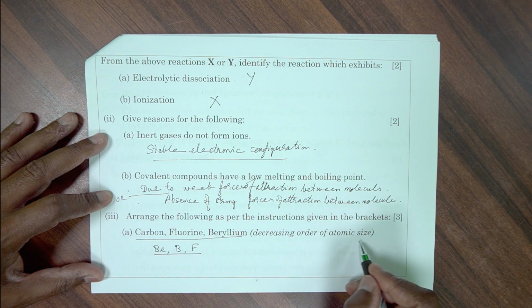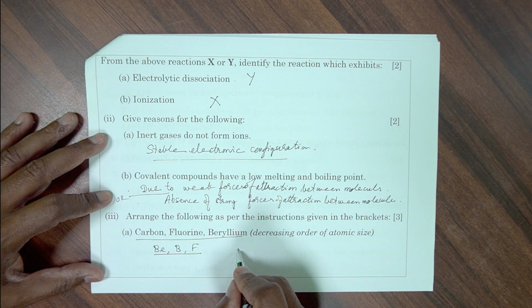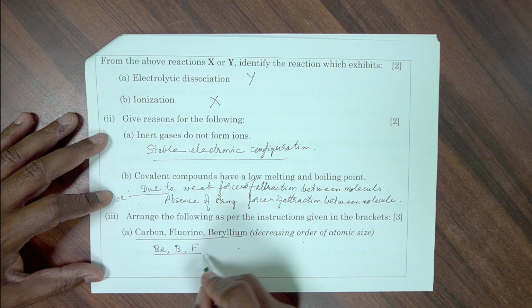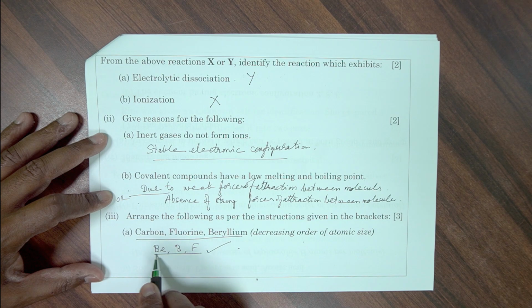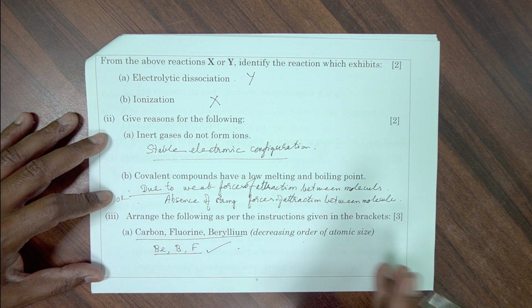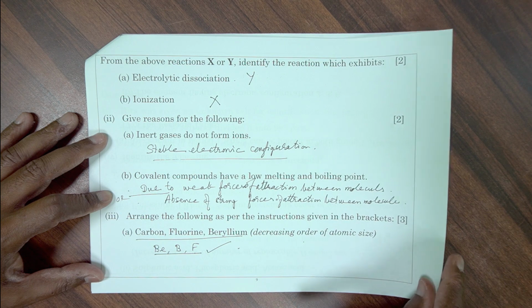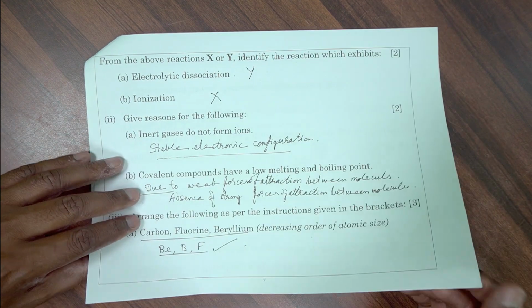Now decreasing order of atomic size: across a period atomic size decreases, we know. So this is the correct order. Okay, the largest atom is here and this is the smallest atom. Okay, right, atomic size. Going to the next question.